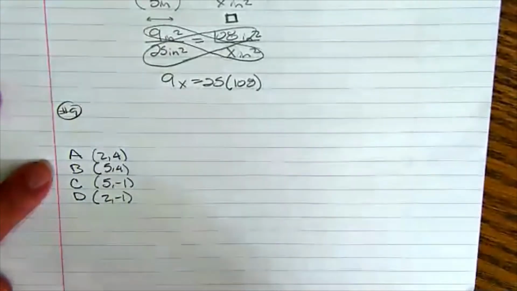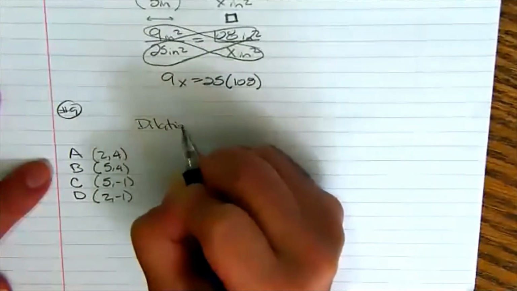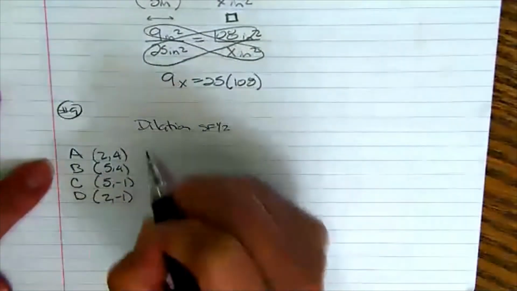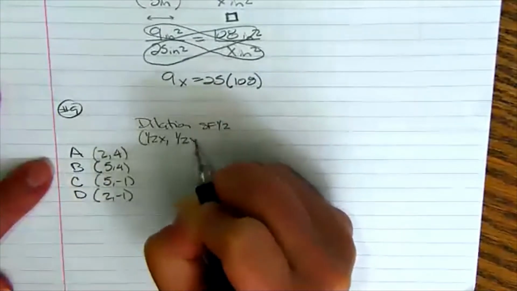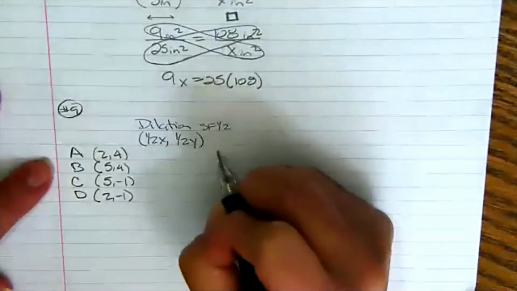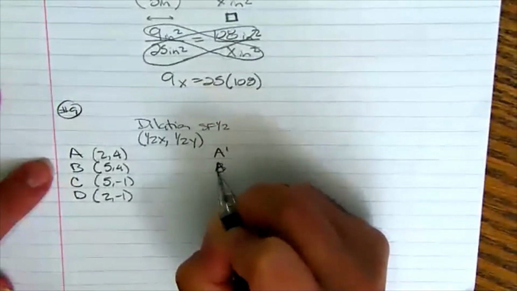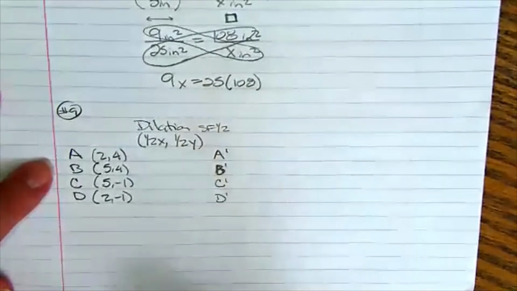Our first transformation is a dilation with a scale factor of 1/2. So we're going to multiply 1/2 x, 1/2 y. And that's going to give us a new set of ordered pairs, A prime, B prime, C prime, D prime.